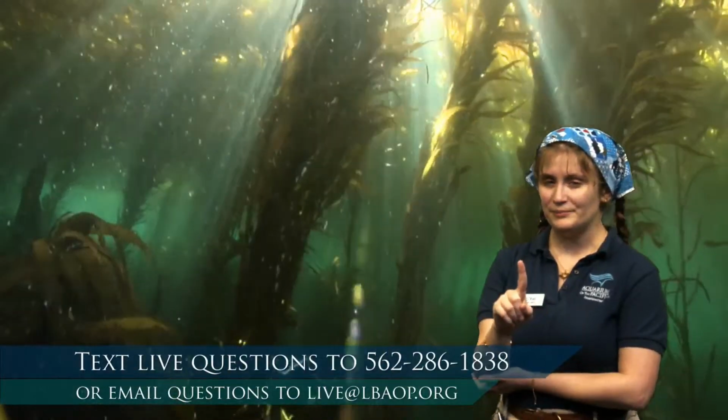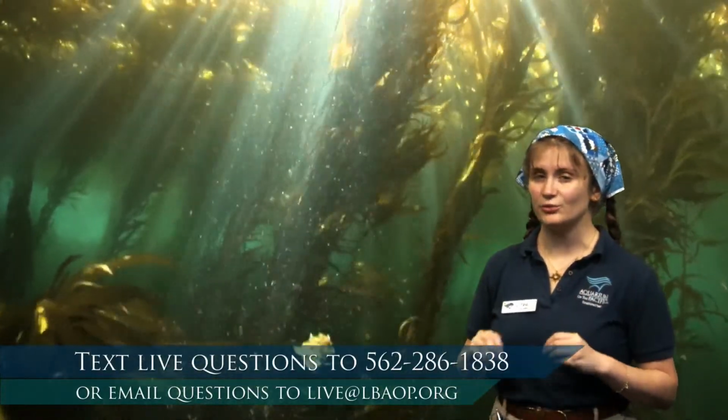Kelp is kind of funny. It looks like a plant. It loves the sun like a plant. It looks like it's kind of moving like a plant. But our kelp is actually a form of algae. And that's because it has a really interesting root system.